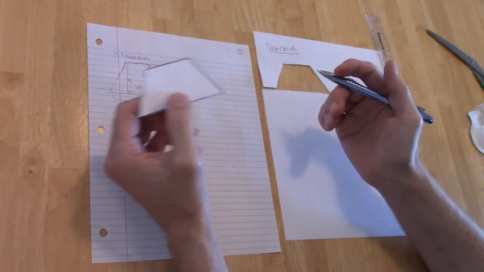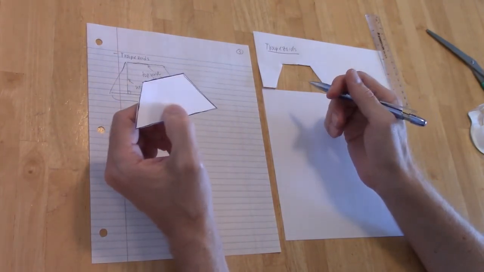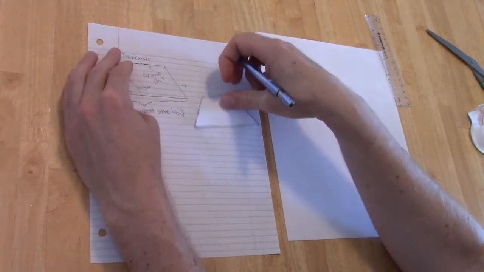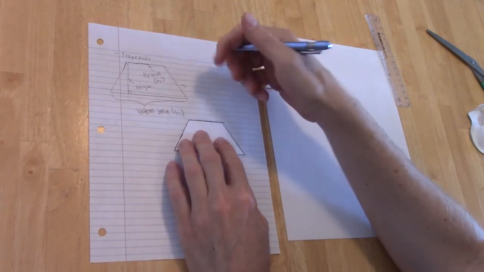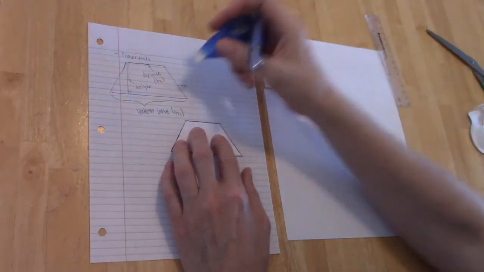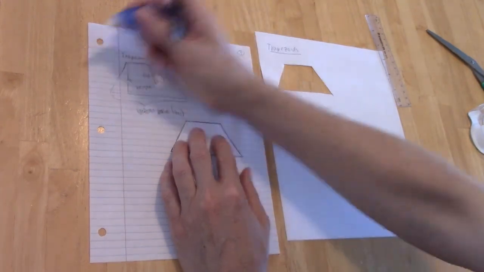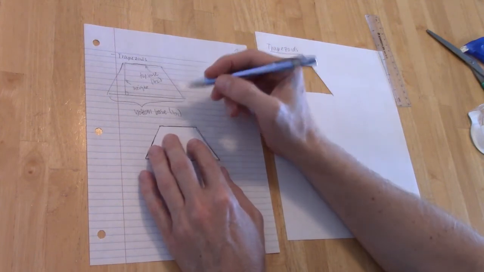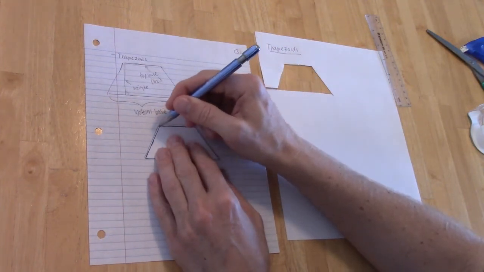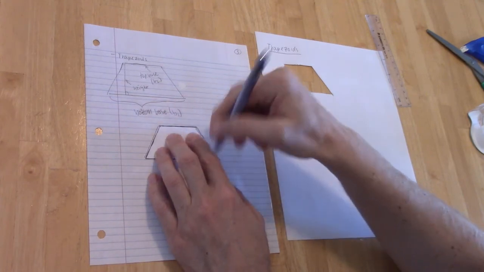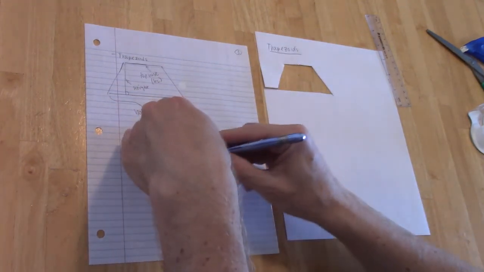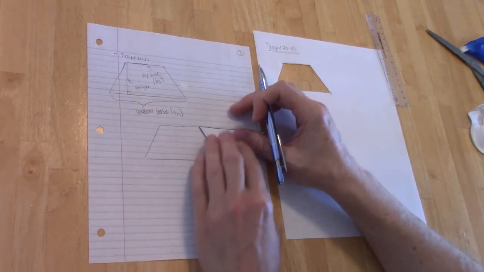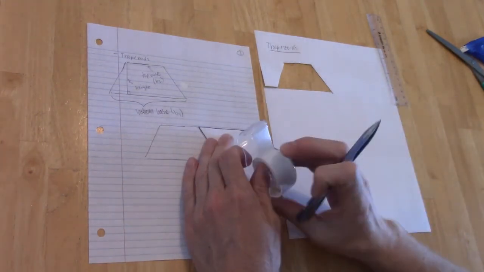So here's our trapezoid. What we're going to do for this one is copy it. I'm going to put it down here a little bit. So I take my trapezoid and I make two copies. Right here is where I'll tape my trapezoid.